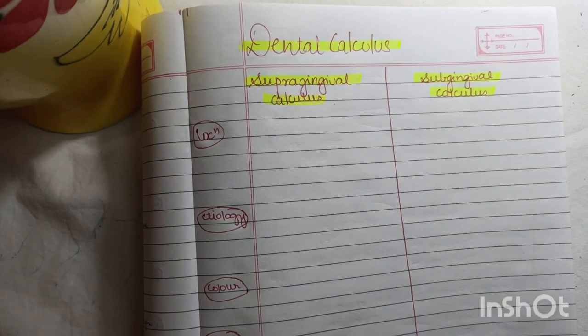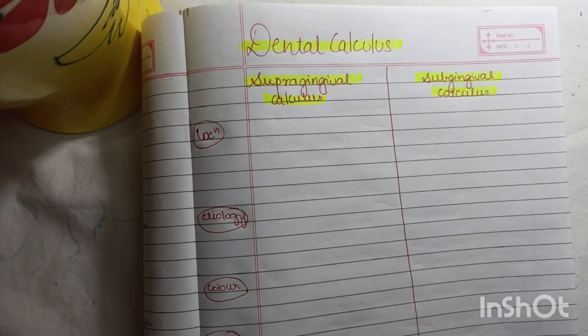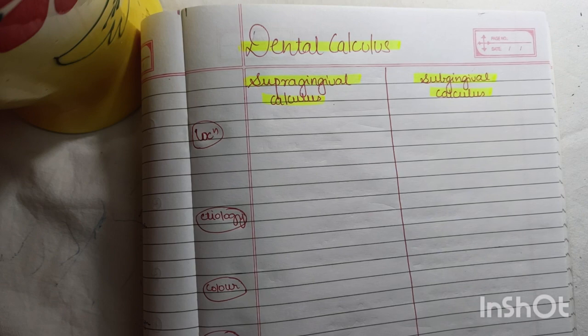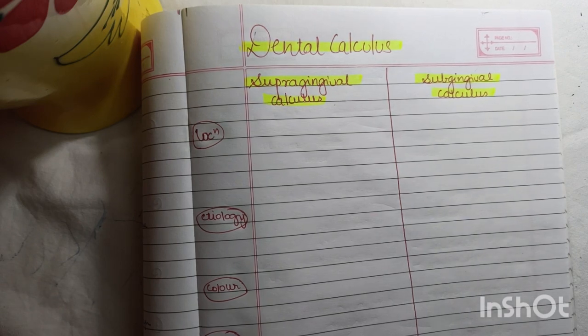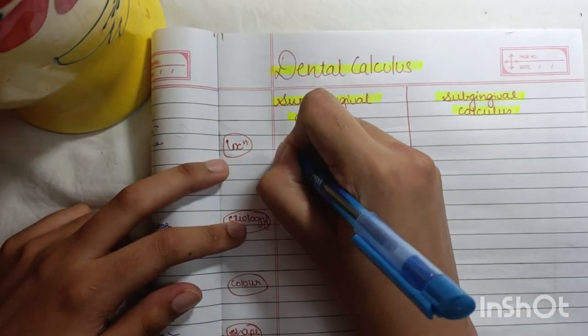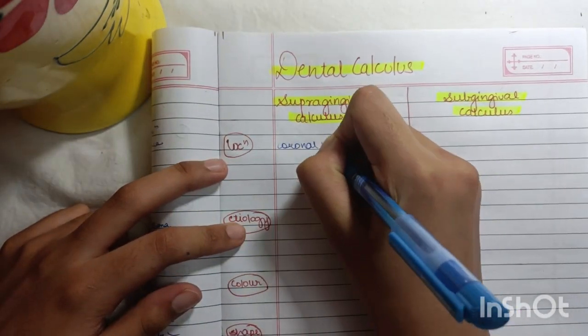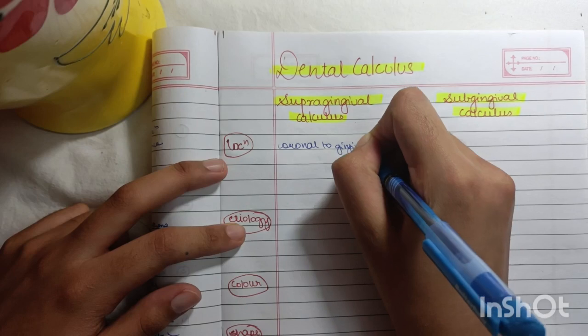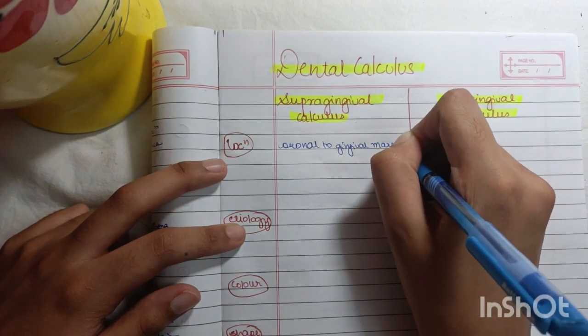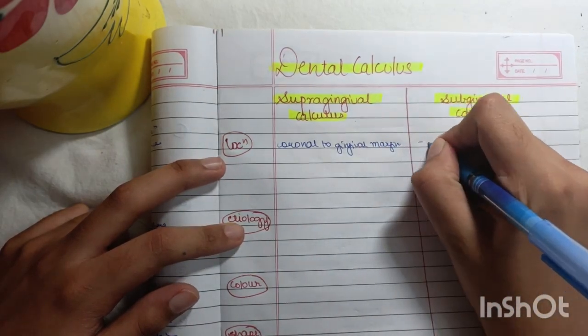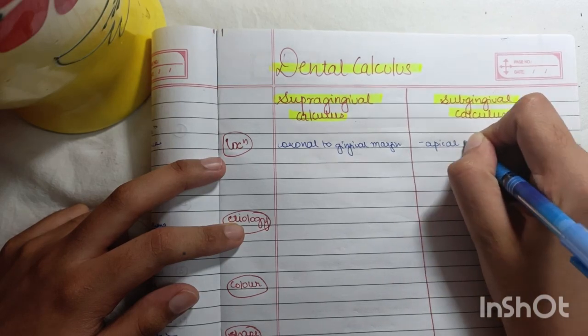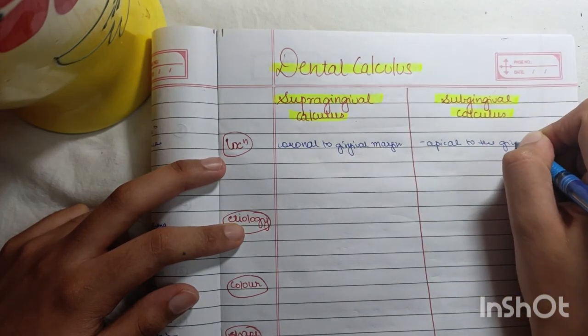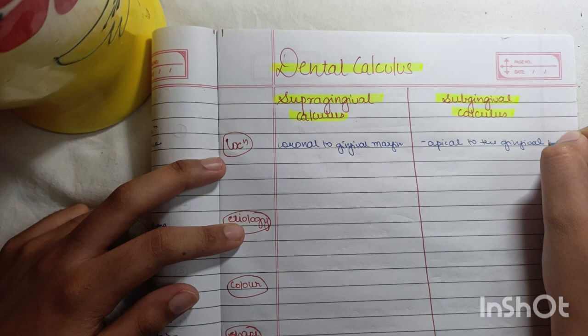In this video, we'll talk about the difference between supragingival calculus and subgingival calculus. Calculus is basically mineralized plaque. Now coming on to the location. For supragingival, it is coronal to the gingival margin, and in subgingival, it is apical to the gingival margin, or apical to the crown of the tooth.